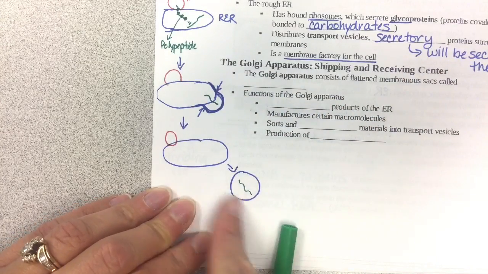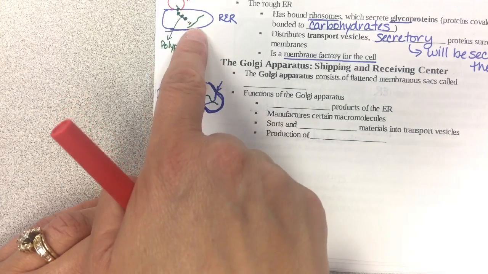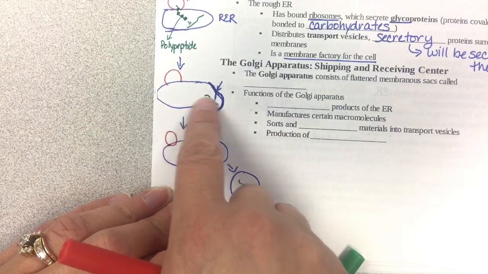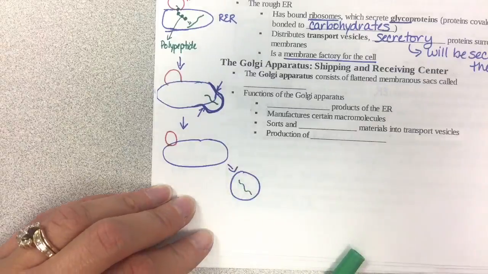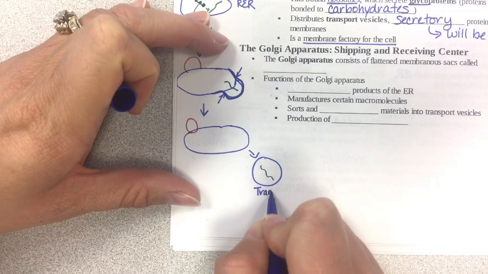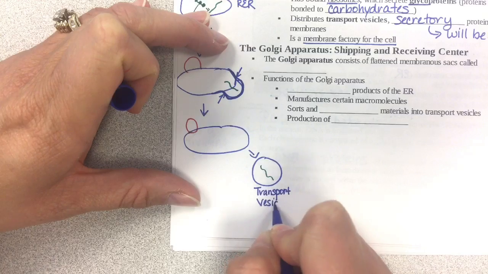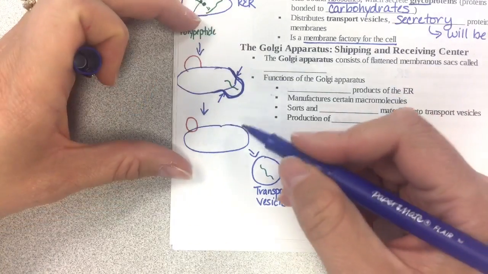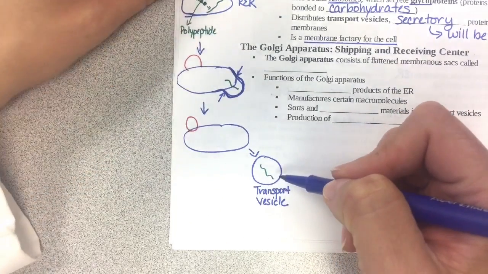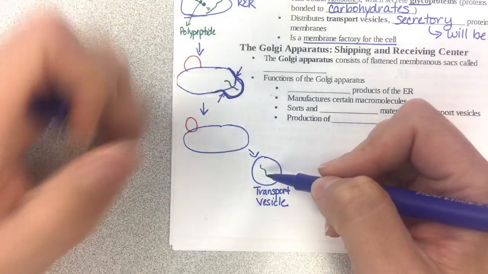The ribosome on the rough ER has made a polypeptide. The polypeptide bubbles out, and this right here is called a transport vesicle. It's a little vesicle that can transport this polypeptide from one place to another. So it was made here in the rough ER.